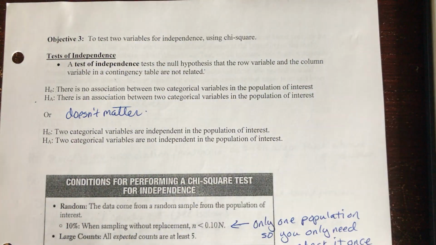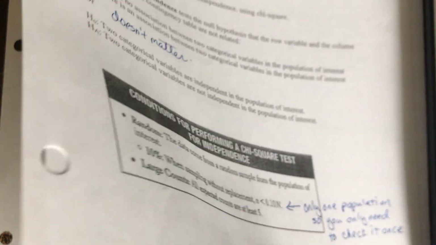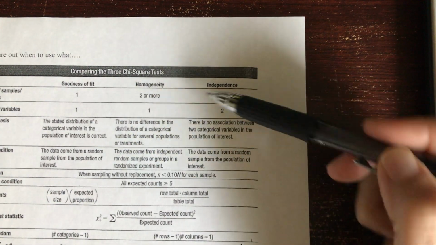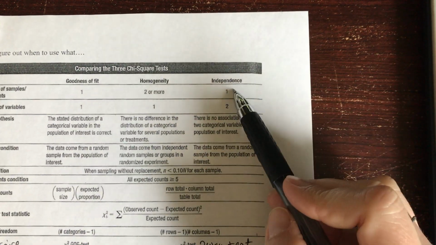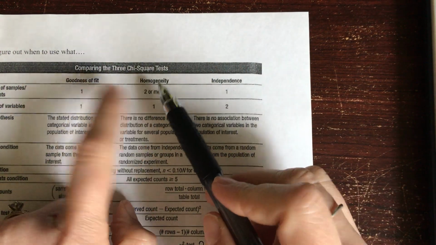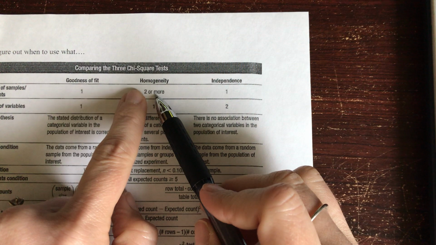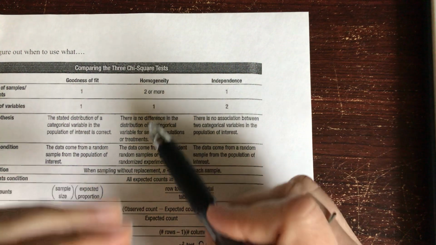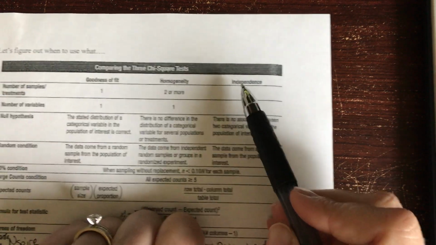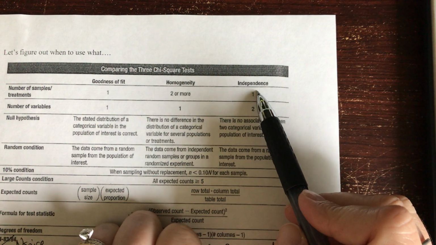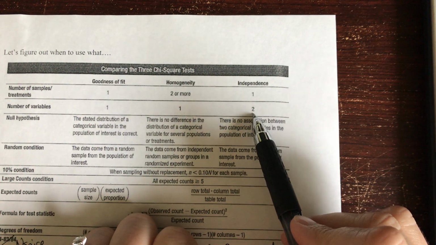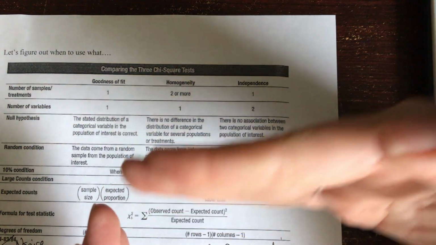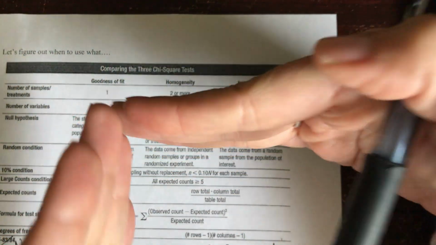So here's the big difference. In a test for independence, and I actually put this on the back page, you've got homogeneity here and you have independence here. In homogeneity, where we just worked, we had 2 samples. We had main campus and Commonwealth campus, and we were just looking at one variable, Facebook use. Now in independence, there's only one sample, but we're looking at 2 variables. So we're looking at a variable here and a variable here, and are these variables related to each other or not?